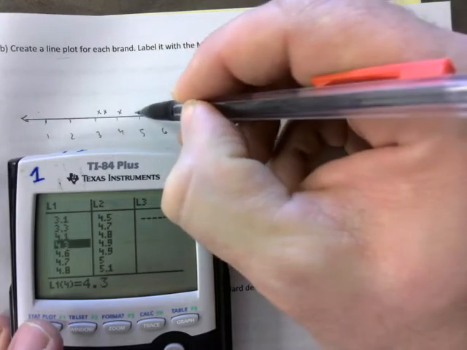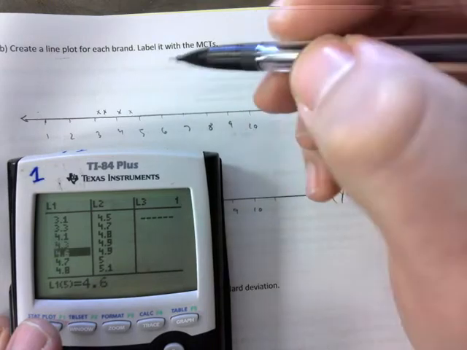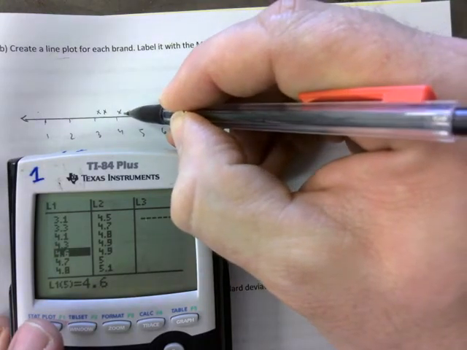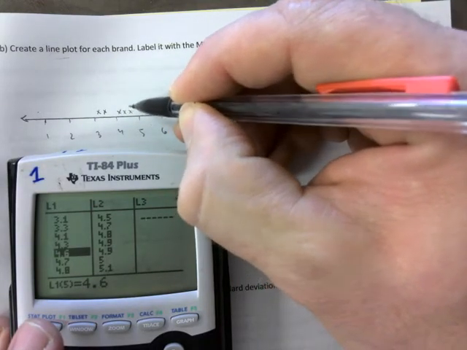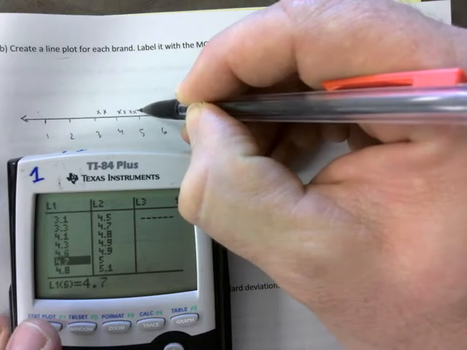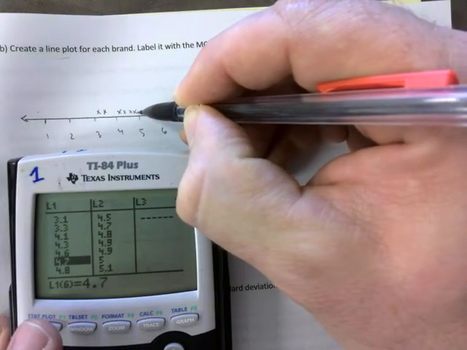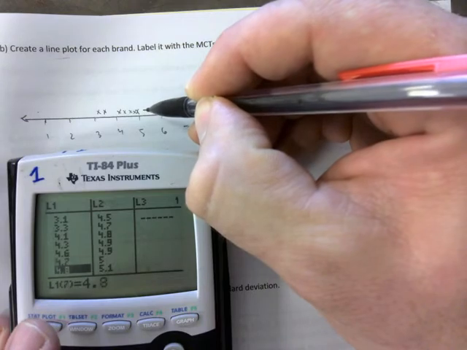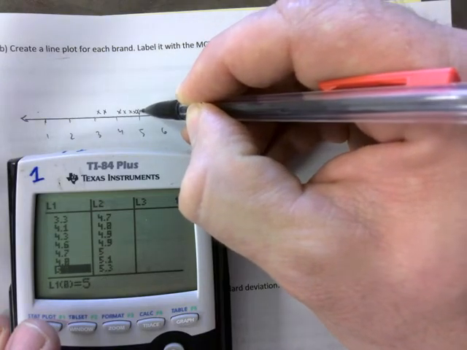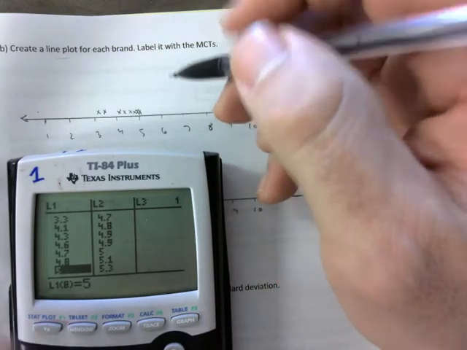4.1, 4.3. Oh, no, 4.3 is here. 4.6, 4.7, 4.8, 5. It's a little bit cramped there.